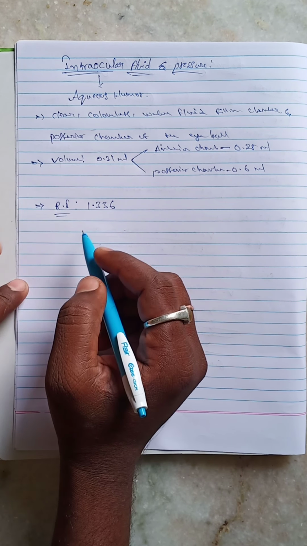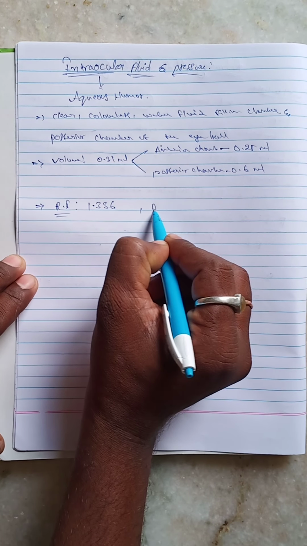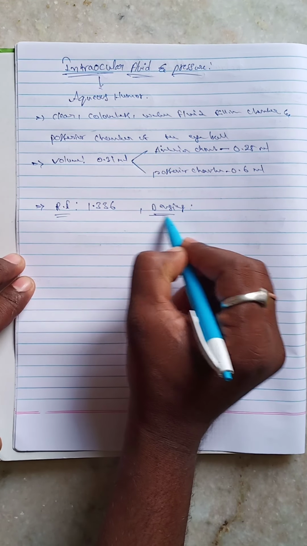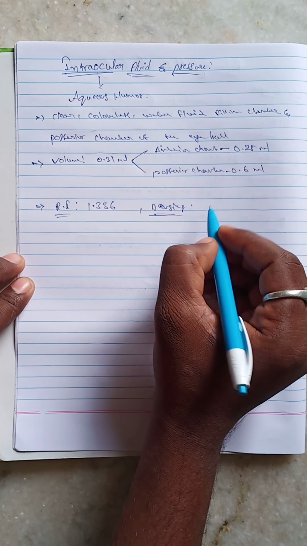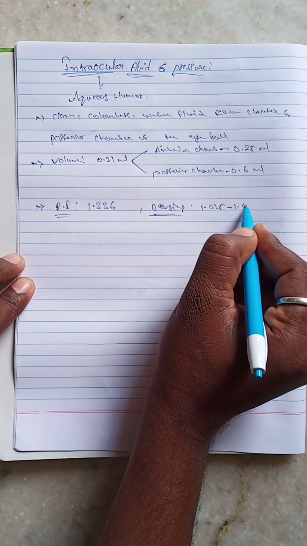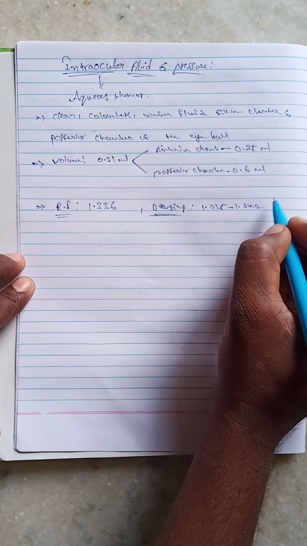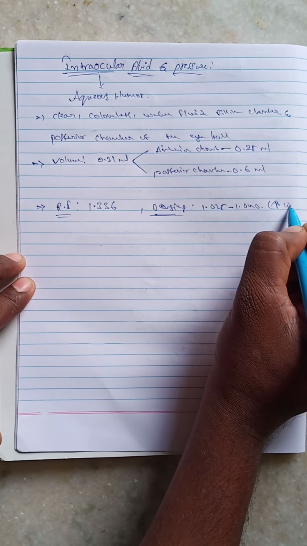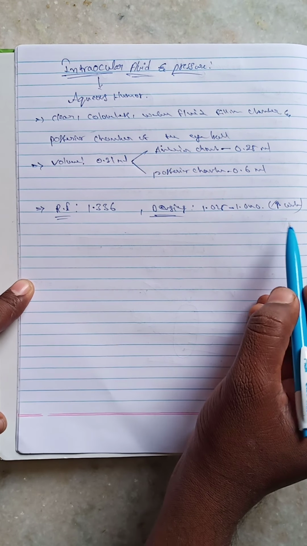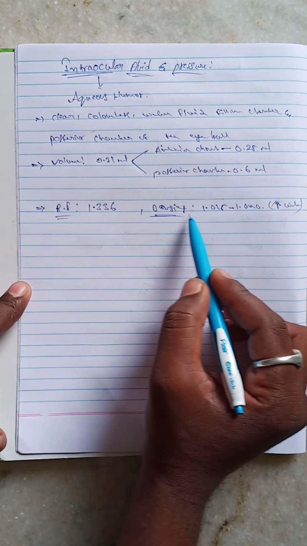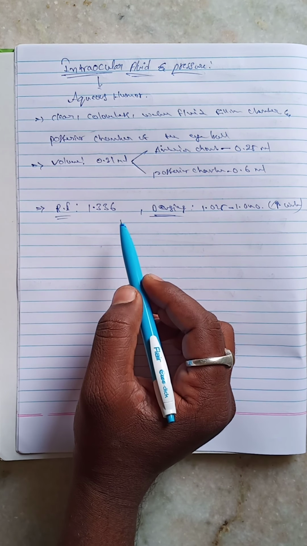The next one is the density. What is the density of the intraocular fluid? The density is 1.0252 to 1.040. This value is greater than water; the density of water is less compared to the intraocular fluid. So this is about the density of the intraocular fluid.